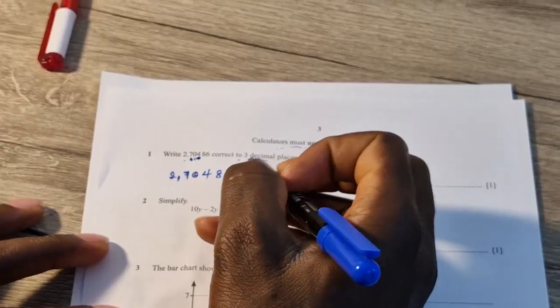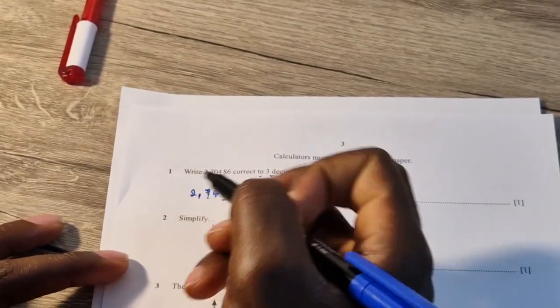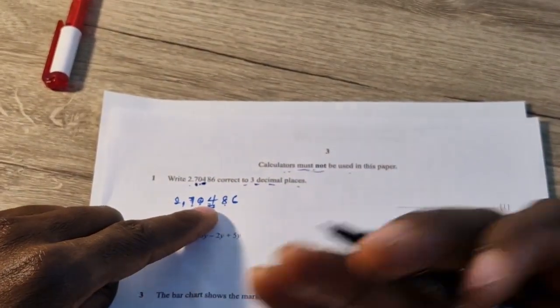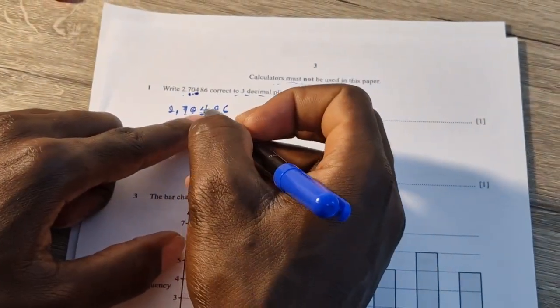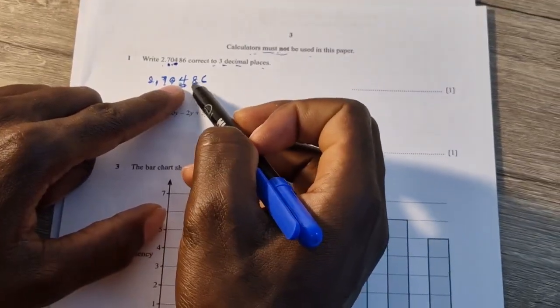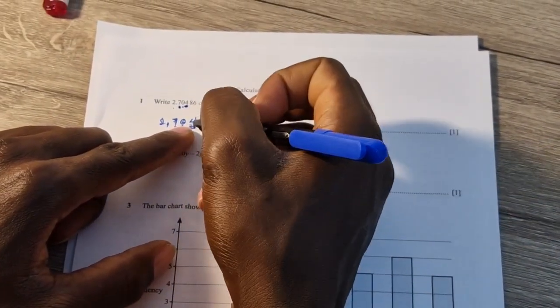At the 3 decimal place, 1, 2, 3, we underline 4. Then we consider 8. If it is greater or equal to 5, we just round up. So this 8 is greater than 5, so we add 1 here, it becomes 5.